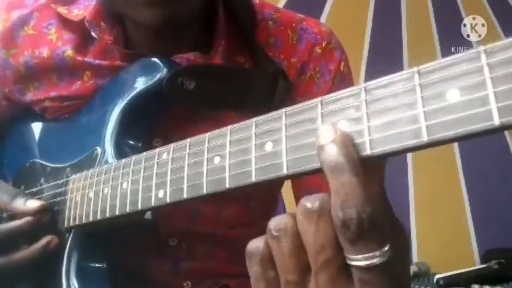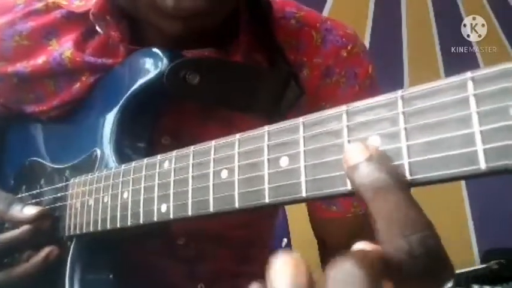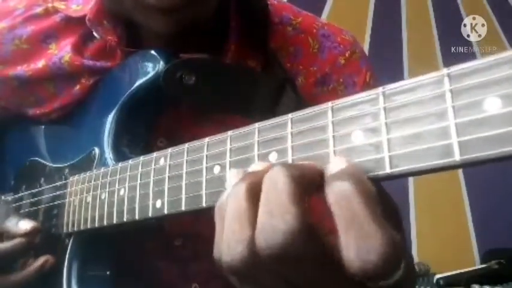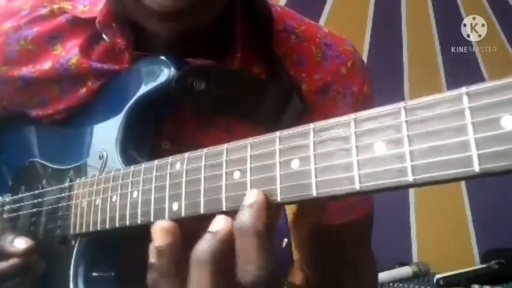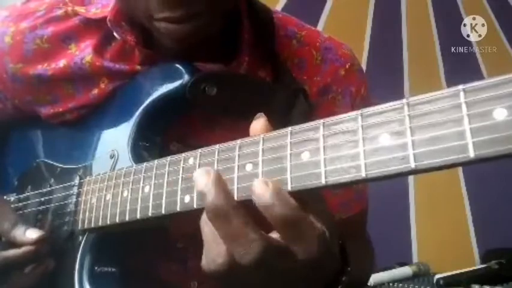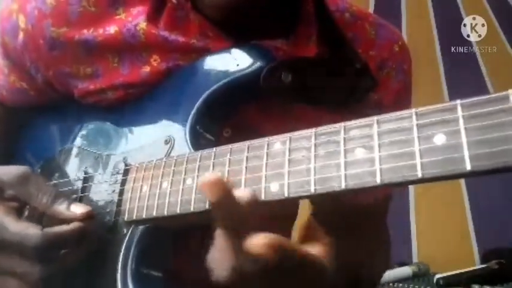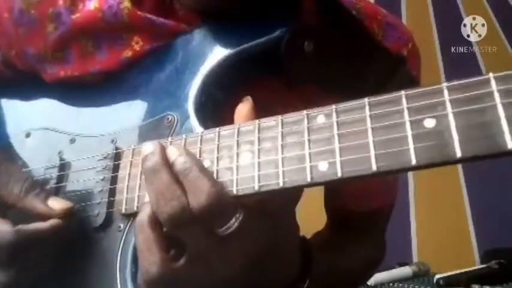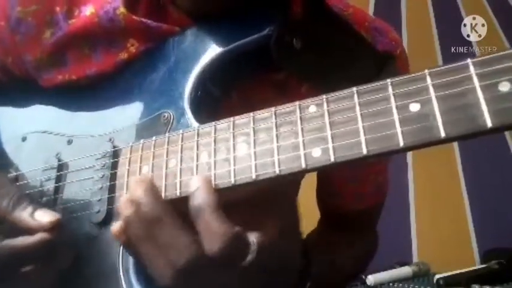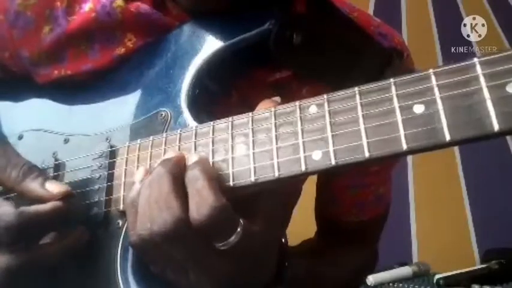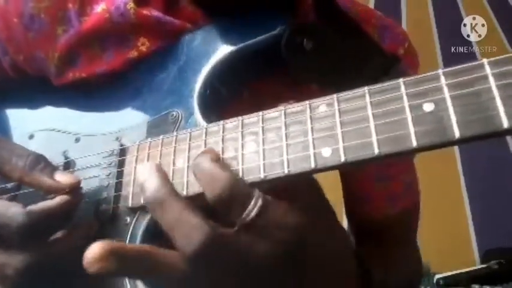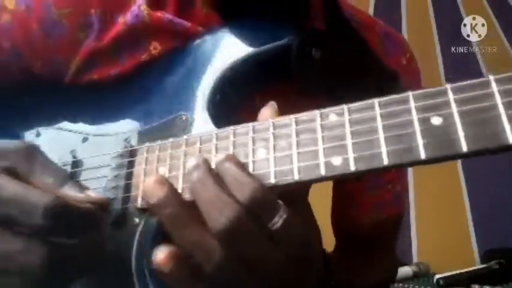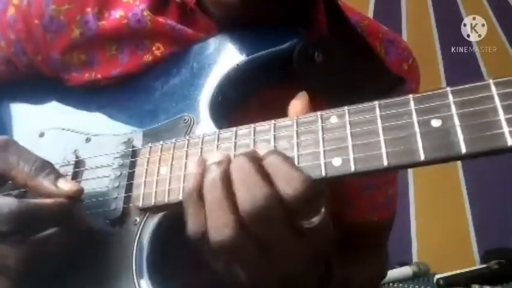On the third string you have your key of C here again, and you have the root here again, and here again. From this place you have it on the third string again, so from here you can run your scale forward, using your pinky finger to do that.